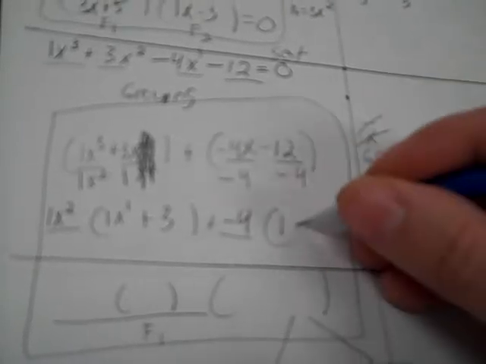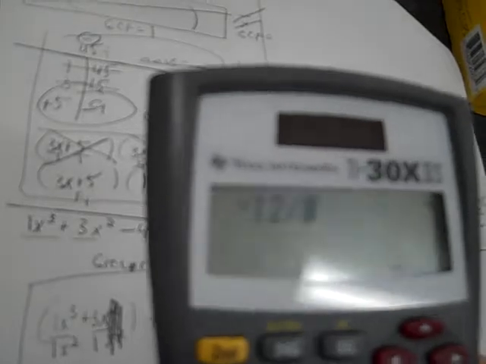Negative 4 divided by negative 4 is 1. The x stays. And then I divide negative 12. Remember, if it's minus, I divide it as a negative. Divided by negative 3, I got 4. Now, that 4 is positive. Or no, I screwed that up. It's negative 12 divided by negative 4. It's 3. 3 is positive, so it's plus 3.